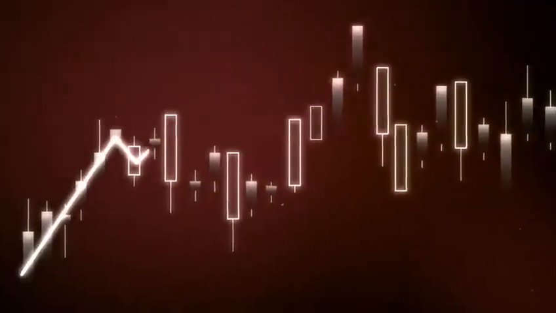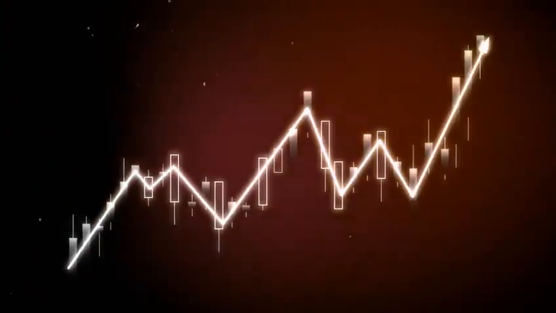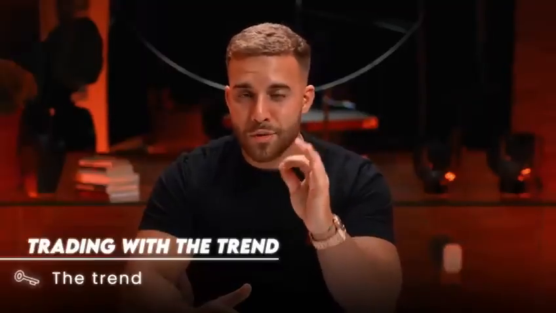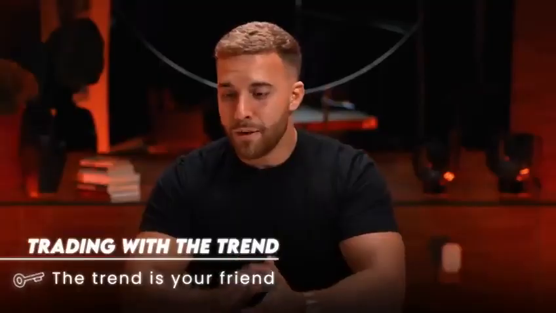So these candlestick patterns create a pattern with it. And these patterns create trends to the upside or trends to the downside. And the key to trading is trading with the trend. The trend is your friend. I know it might be cringe.